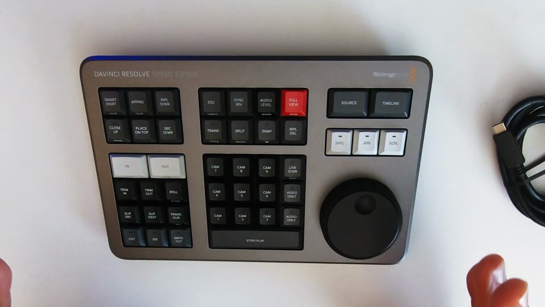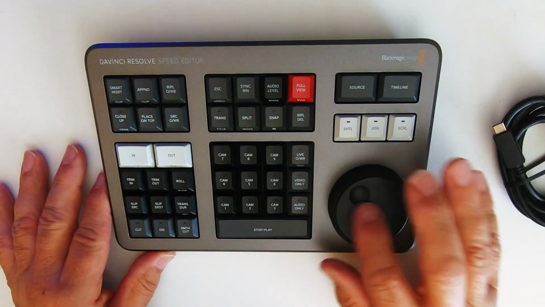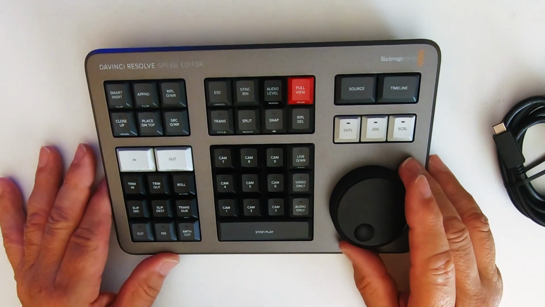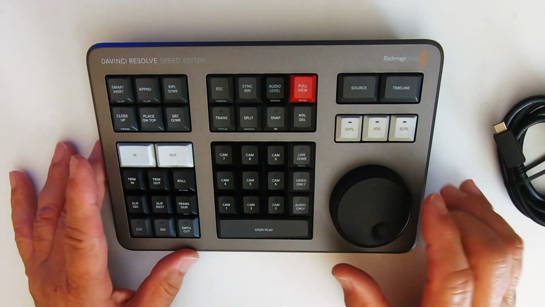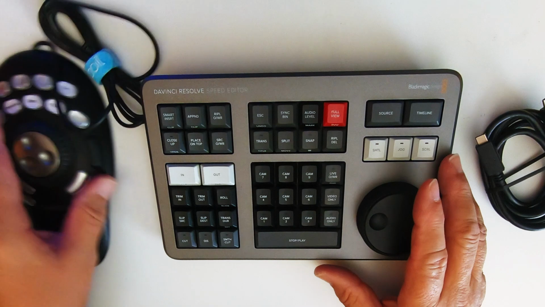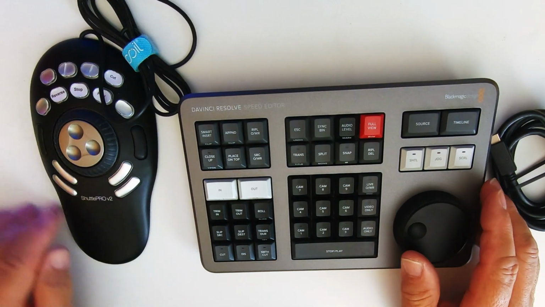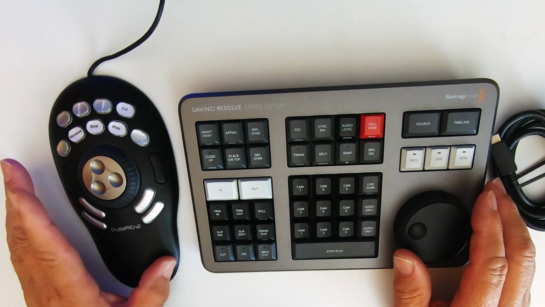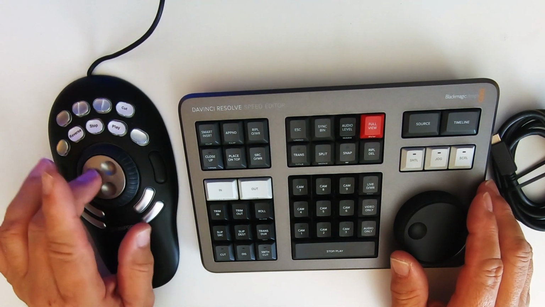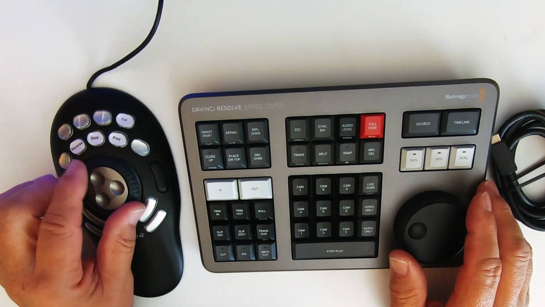Now, one of the things I should mention on this thing is that this particular wheel here, sorry, I should have mentioned that at the beginning, speeds up and slows down. It's much different than the wheels on other things. Like, for example, I have this Shadow Pro V2 here, and I've been using that, and I really like it. But I thought I got it because I wanted this wheel.